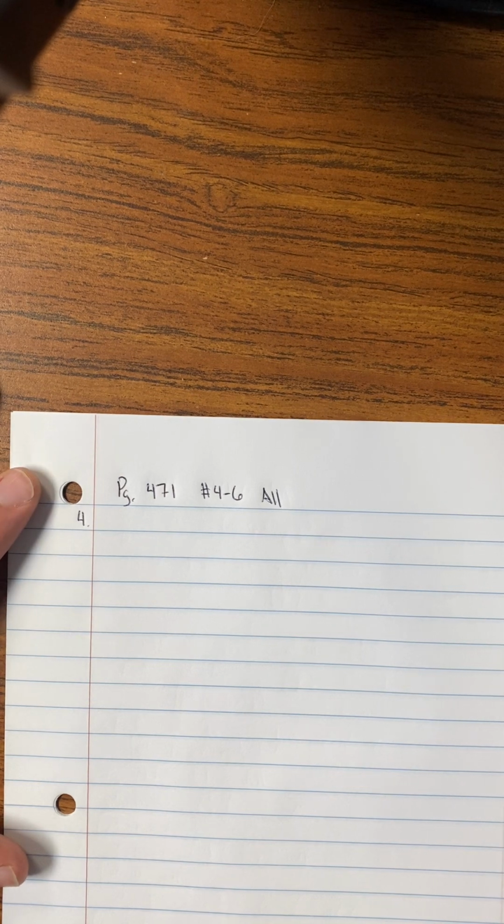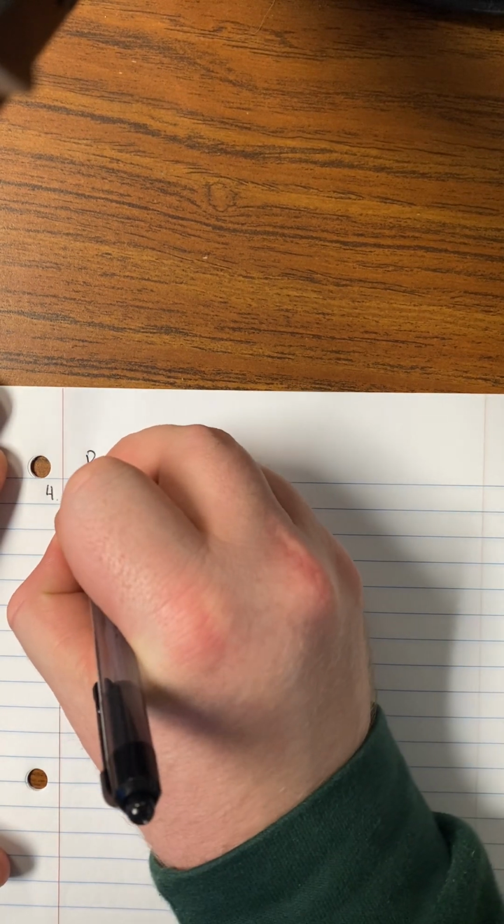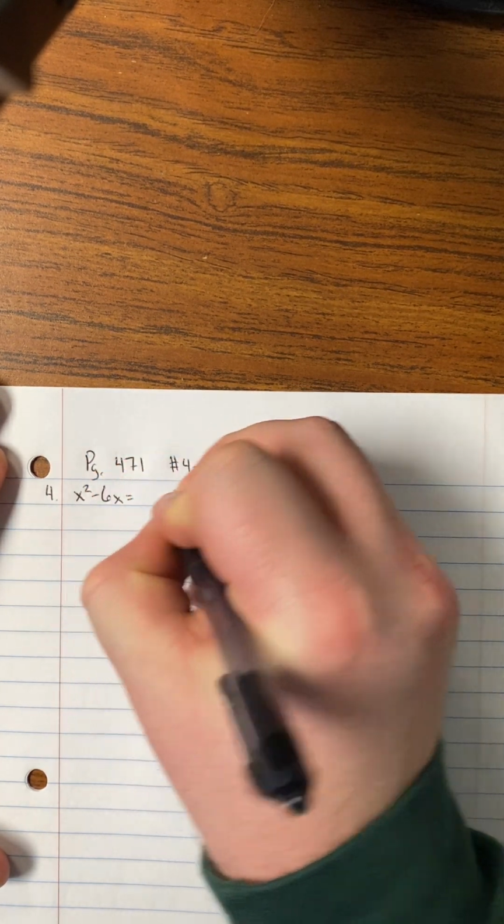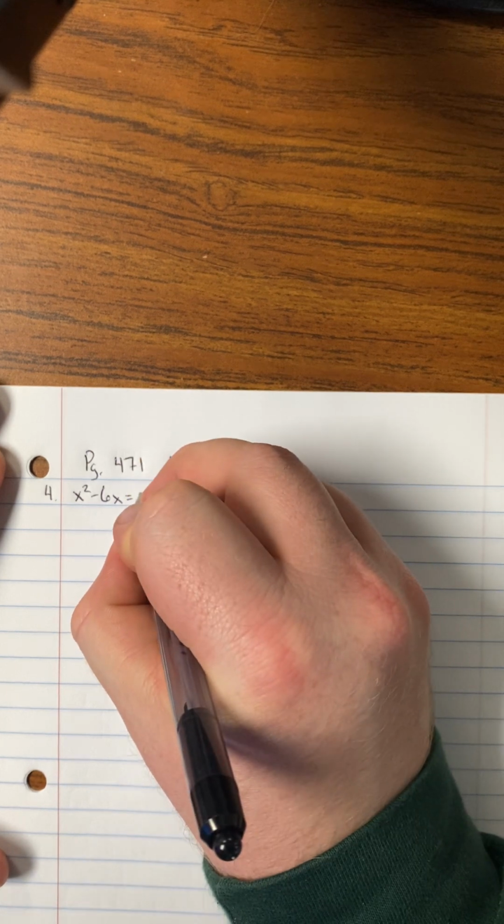Okay, welcome back. Instead of me just showing you the answers, I'm actually going to work through all three of these because I think that would be a lot more helpful. So let's go ahead and work through number 4. Number 4 says x squared minus 6x is equal to 27.